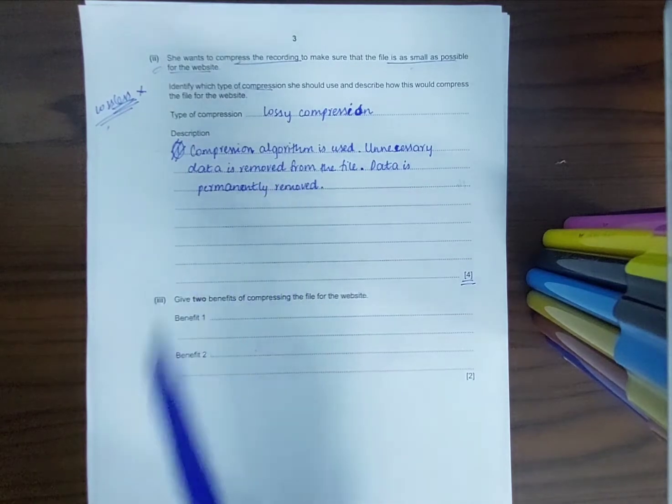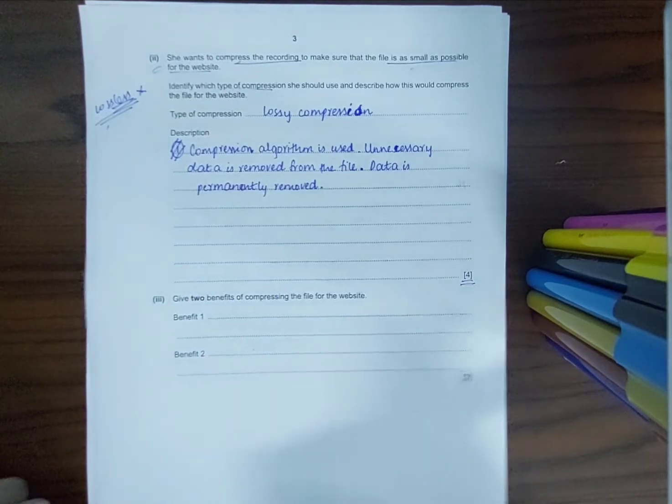So these are the 3 points, and 1 mark is for the compression identified.